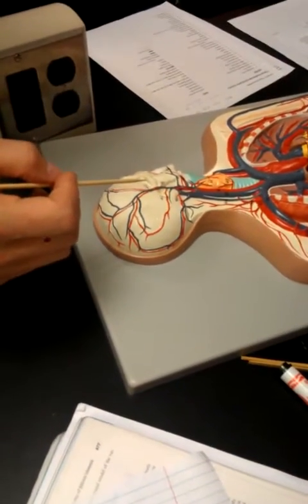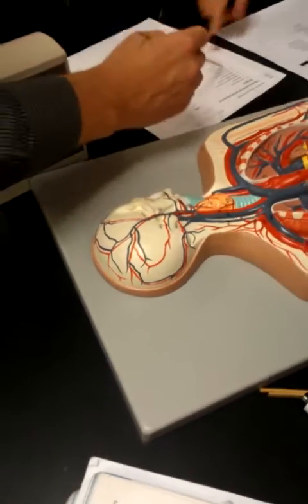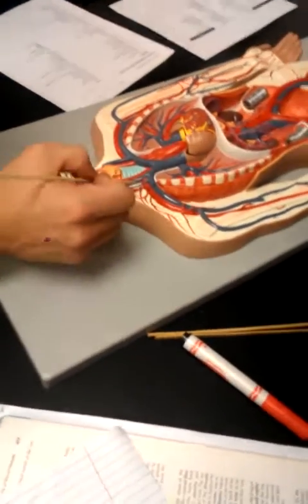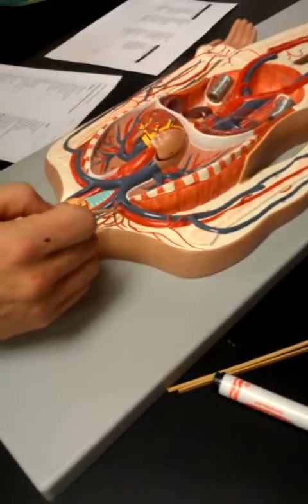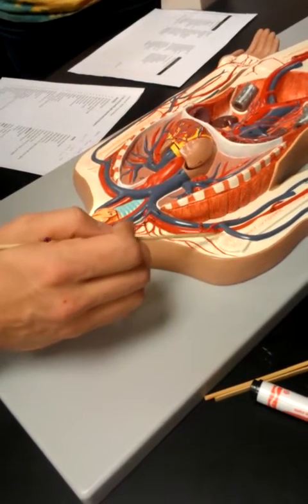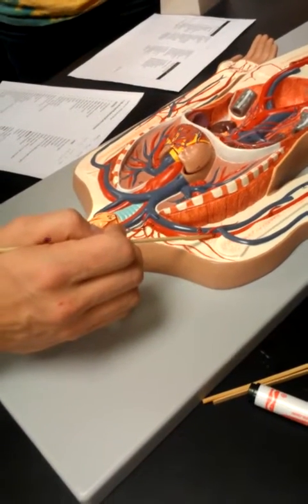Which one is this? Facial, lingual, occipital. Oh, that was it for the head, right? We go right to axillary. So let's go down this side for now. So here's your subclavian, your right subclavian artery. It becomes the axillary artery when we get to this underarm area where that number is.